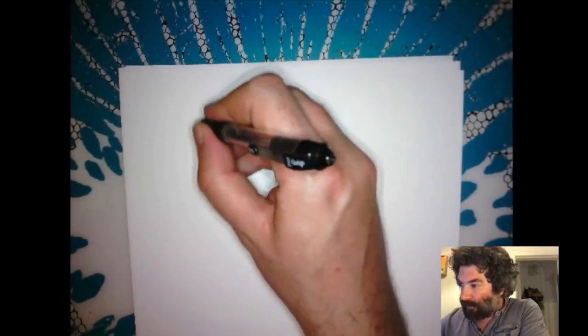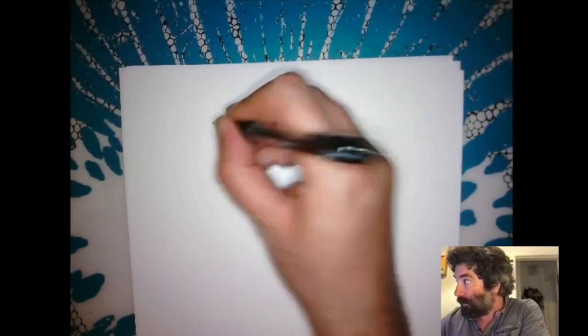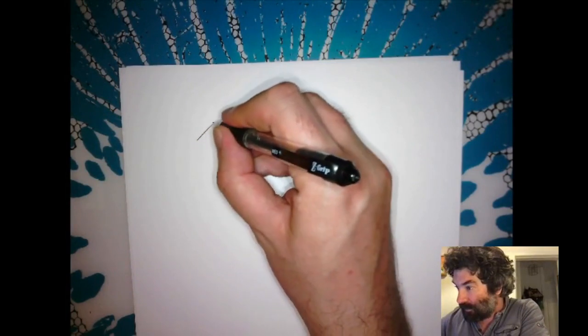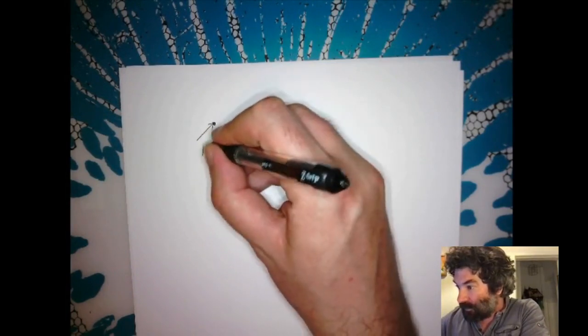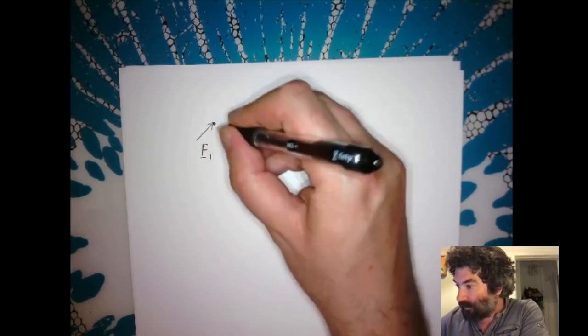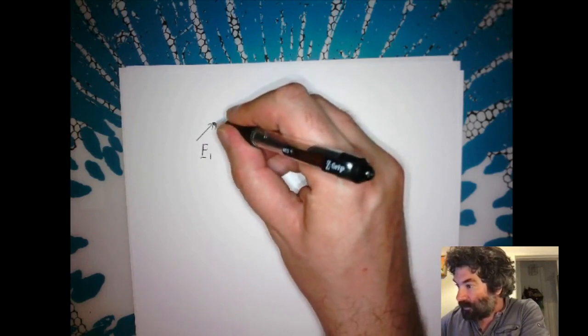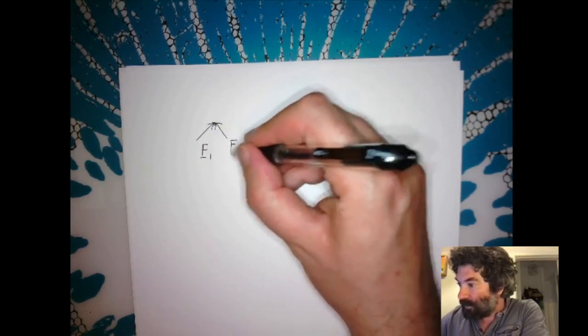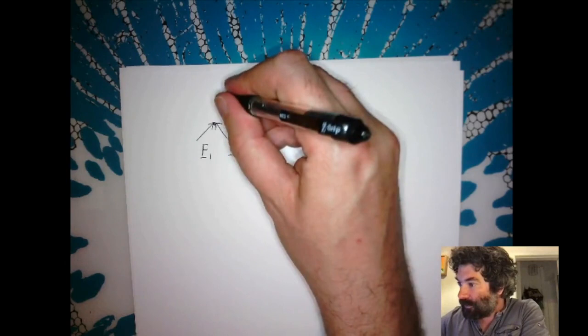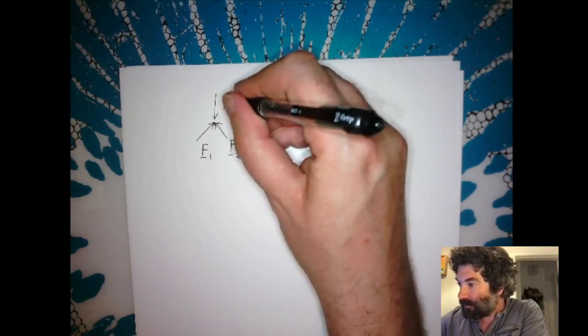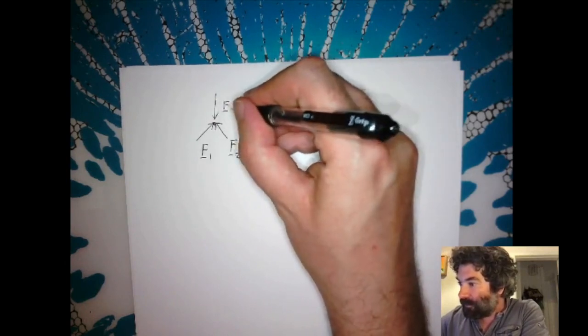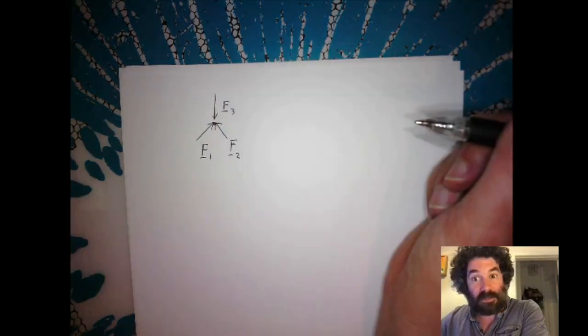So we have an object with two forces acting on it. Again, I'm not going to try to draw things in a coordinate system, but we want to figure out a third force. Let's call it F3, so that the object is in equilibrium.